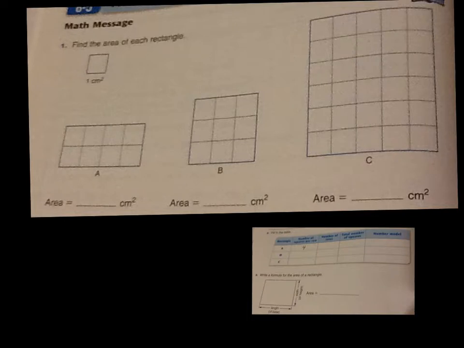Go ahead and turn to page 232 in your math journal. We're going to take a look at the math message for today. It says find the area of each rectangle, and we see here that 1 square is equal to 1 centimeter squared, and like we learned in that video, area is measured in square units just like we see here, and the area is the space on the inside. So as you're figuring out the area, remember it's the space that is covered by the inside of the shape. Go ahead and write down the area of these three figures.